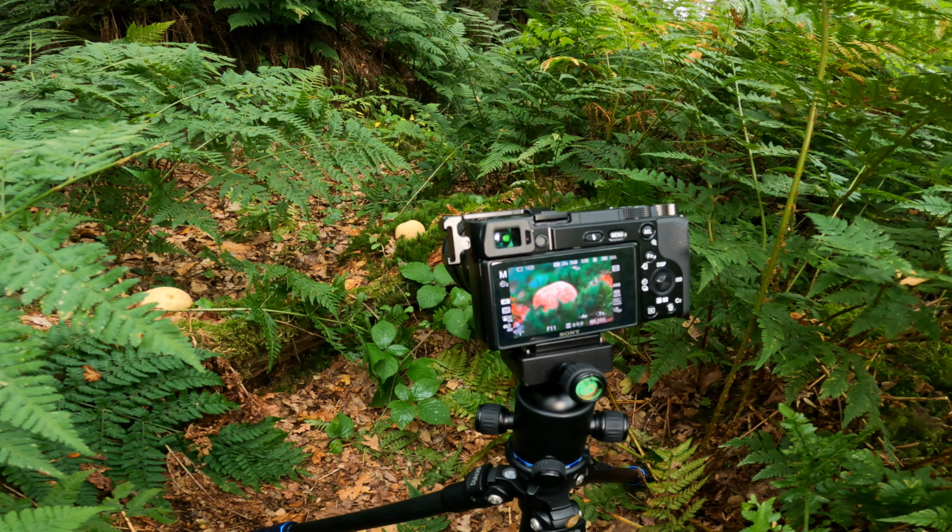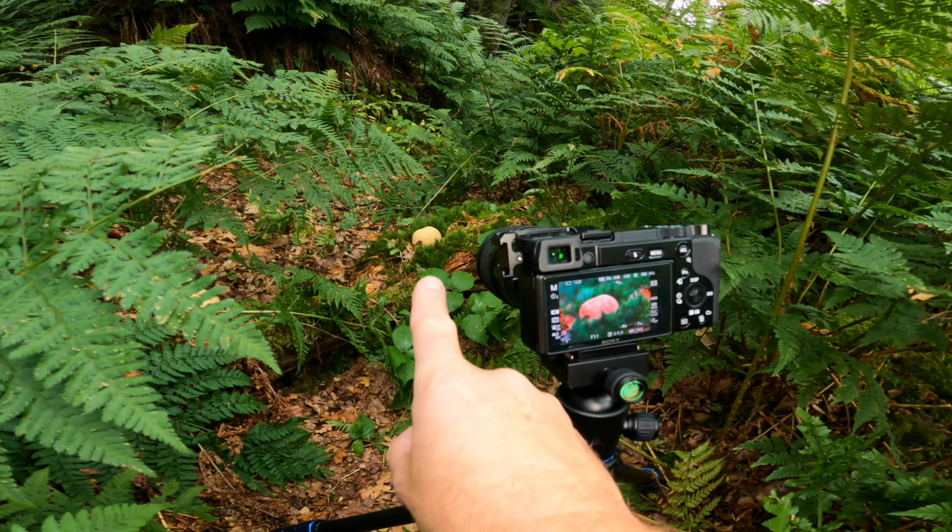puffballs, fungi, so I'm going to get the big camera out, try and get a couple of shots. Right, as you can see, I'm set up. There's the subject.